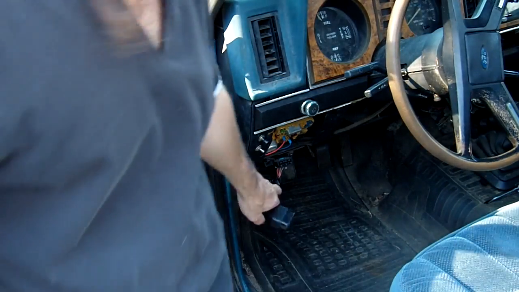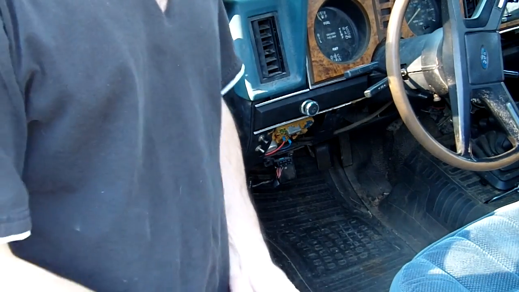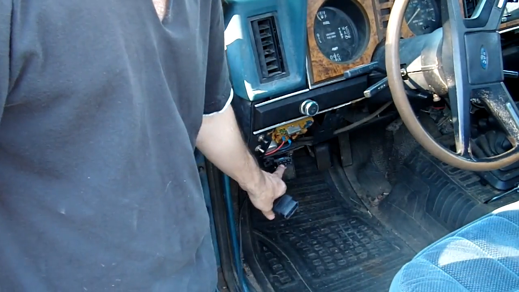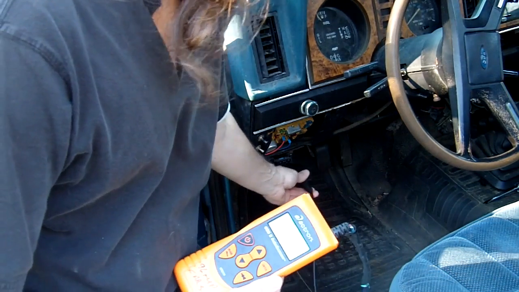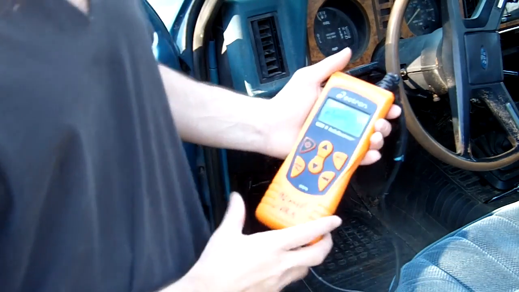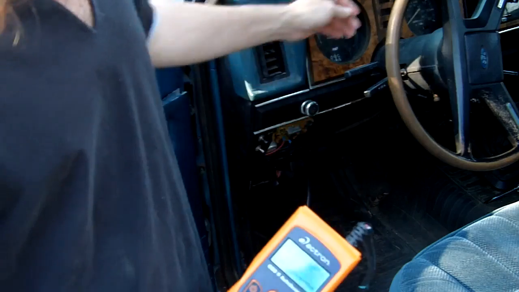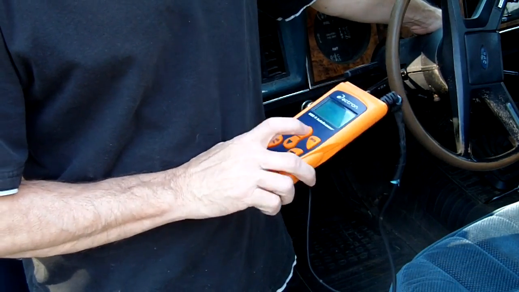Okay, right here is my computer hookup, and it's really hard to see there. But anyway, that's my computer hookup right here. So we're going to plug it in, and it will automatically cut on. Okay, so we're not going to get anything yet. I'm going to have to cut on, most likely, the truck.